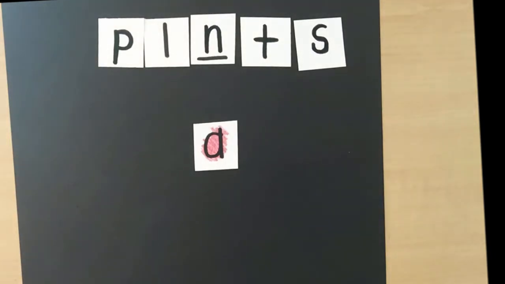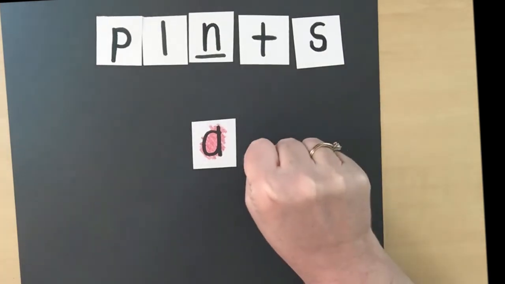Now, word building is a great way to practice hearing the sounds in words, whether you hear the sound in the beginning, the middle, or the end. And it's also a great way to practice reading words. The first word that we're going to build today is the word as. Can you tell me the sounds you hear in as?